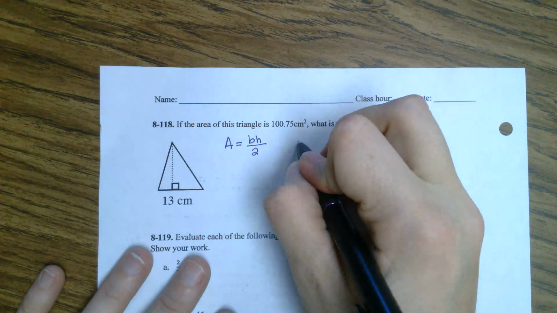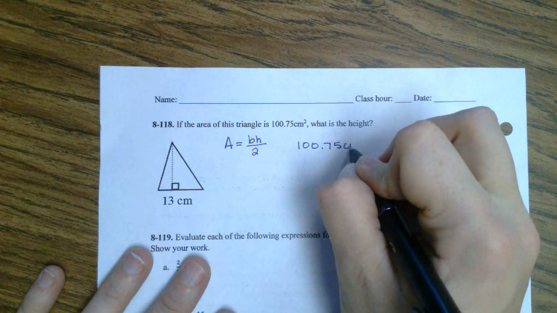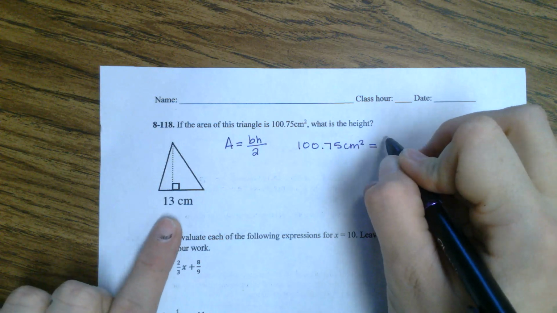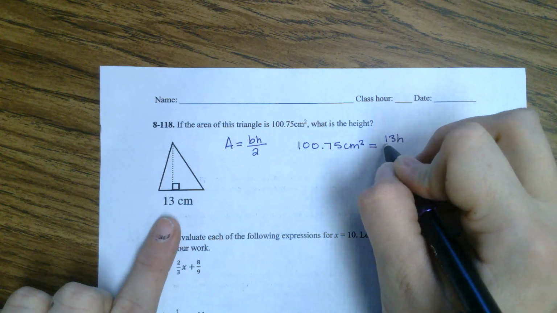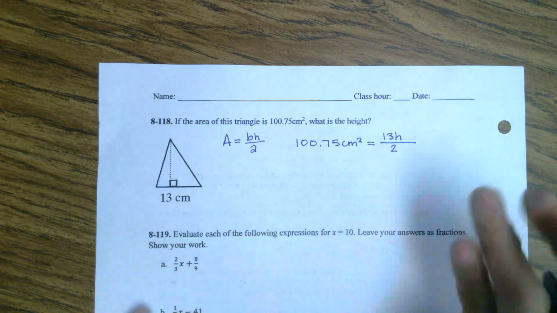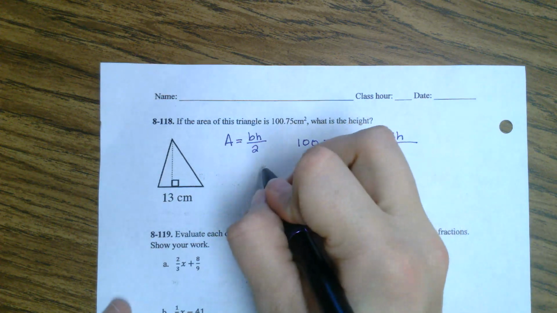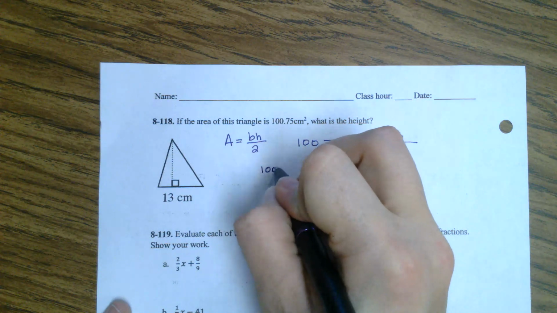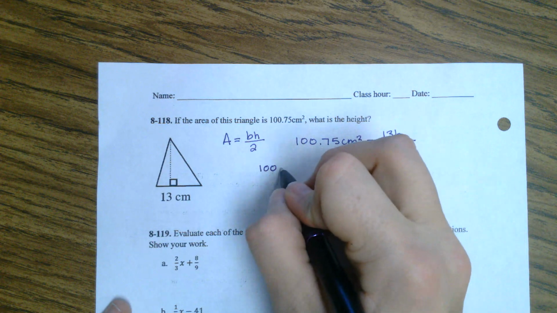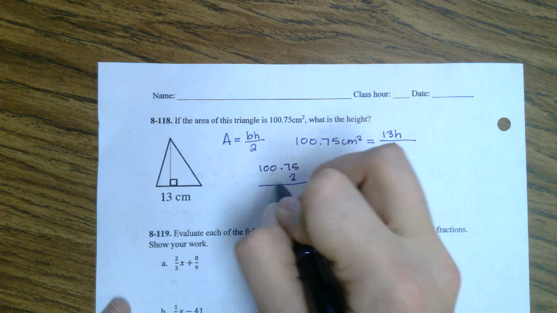So I know the area is 175 hundredths centimeters squared. I know that that is my base, so 13, times my height, which is what I'm trying to find, divided by 2. I work backwards. If I divide by 2 last, I have to multiply by 2 first. So 175 hundredths times 2.